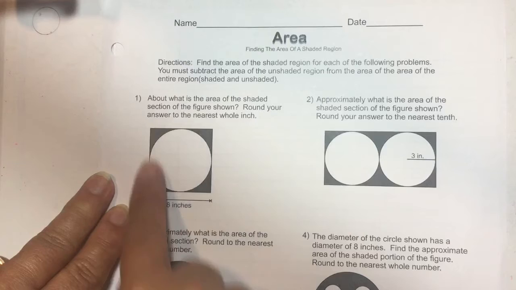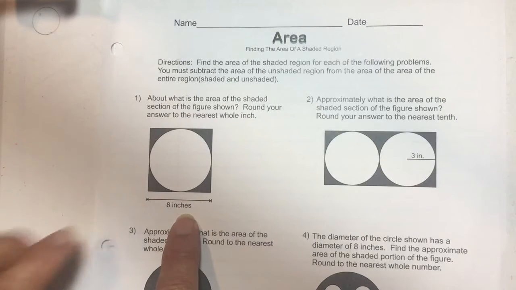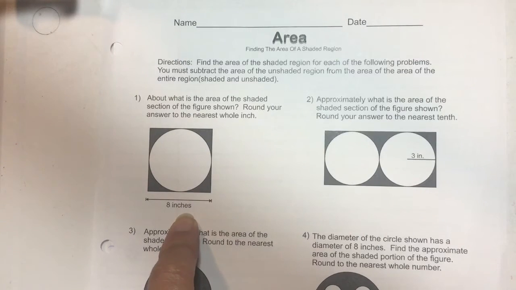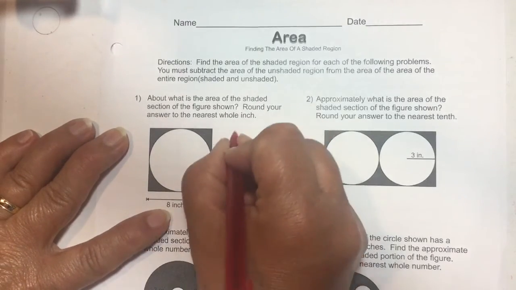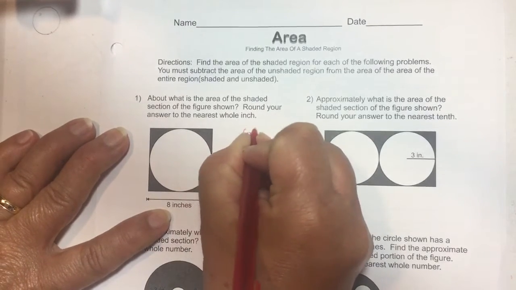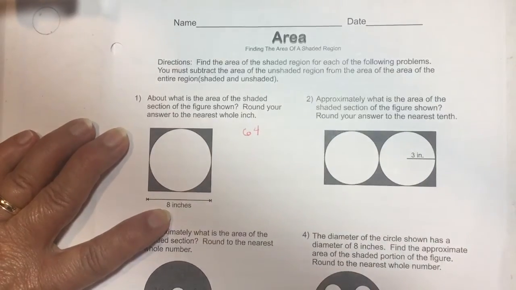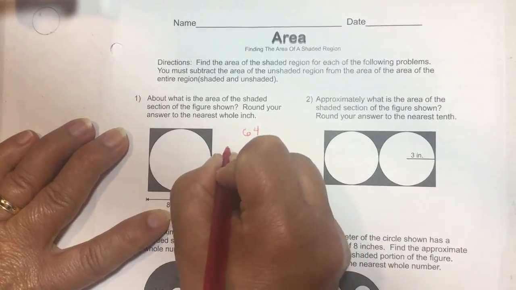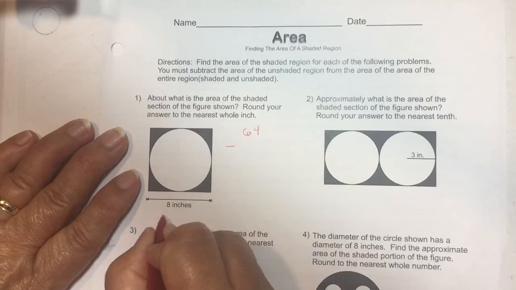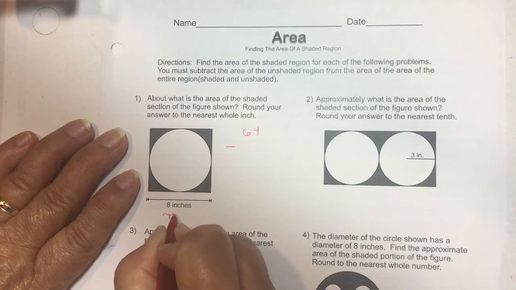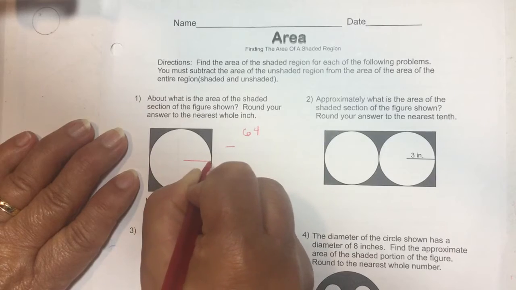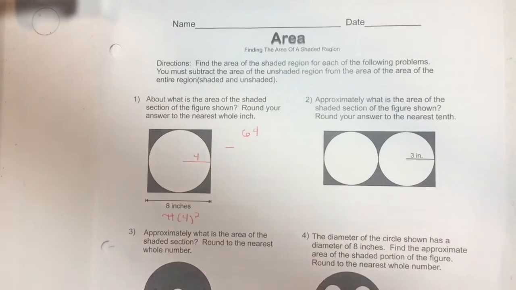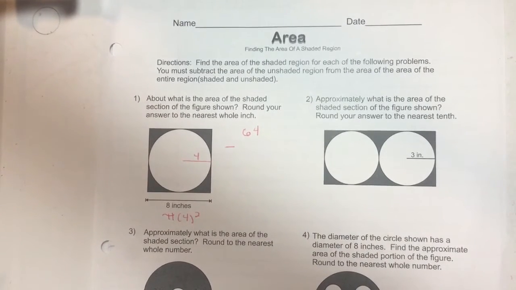So if we look at number 1, we've done a bunch of these. You have a square that's 8 times 8, or 64. You're going to subtract out the circle, which is pi times the radius squared. And if it's got an 8 all the way across, it's 4 for the radius.